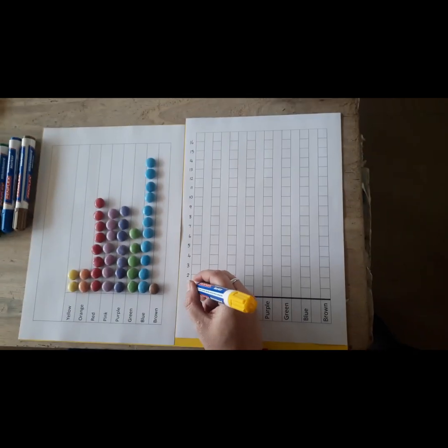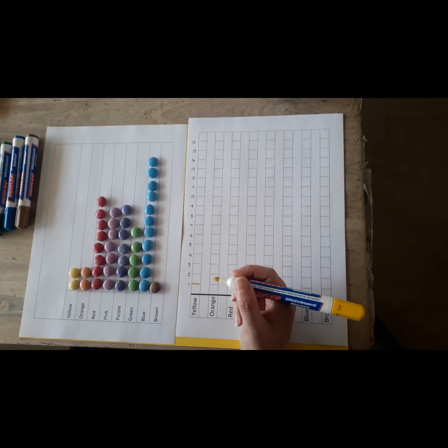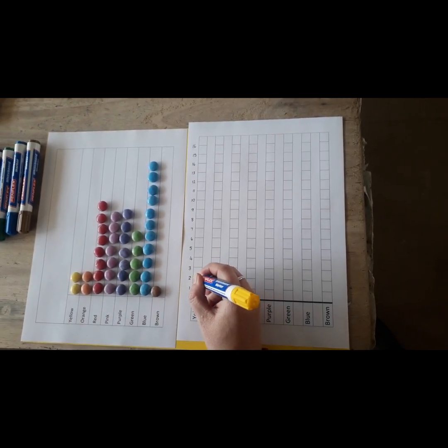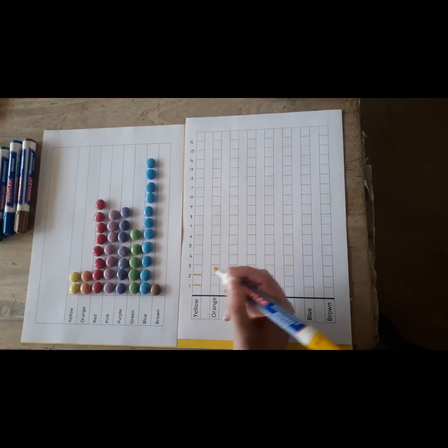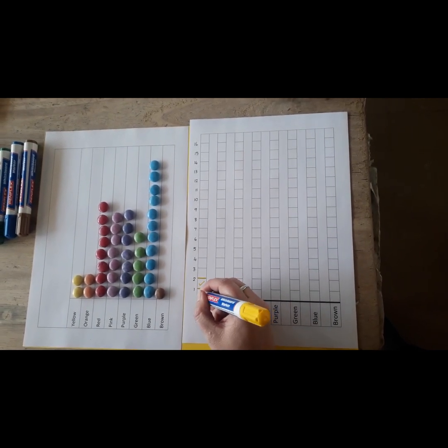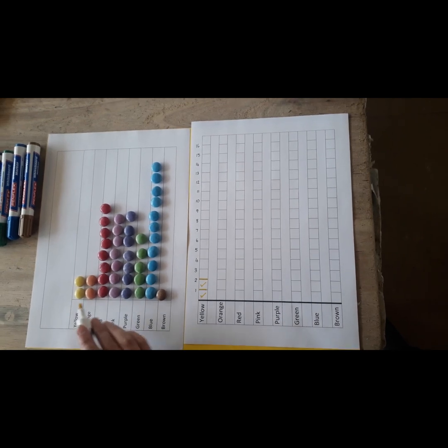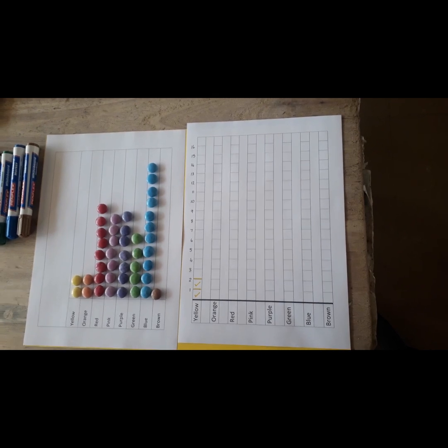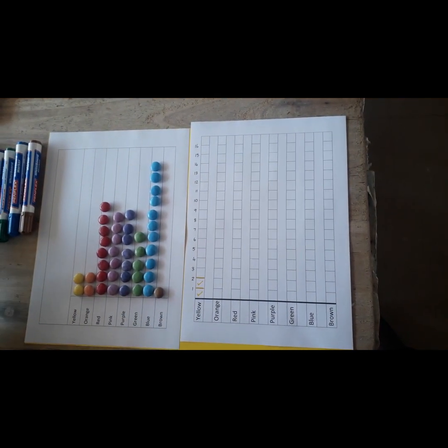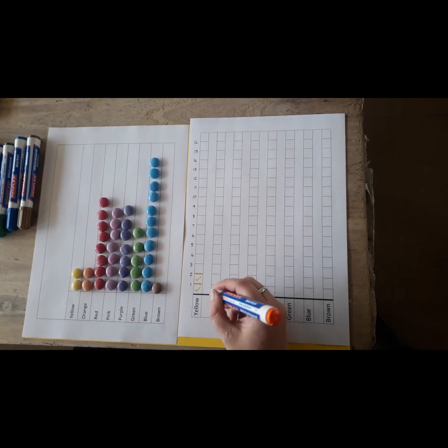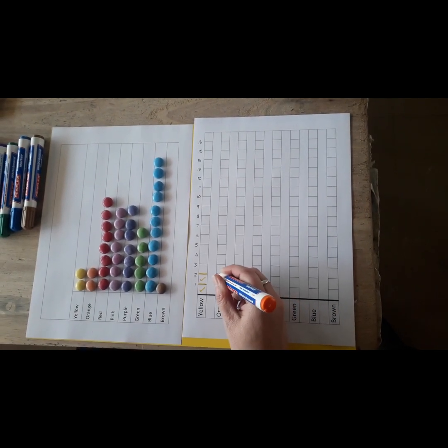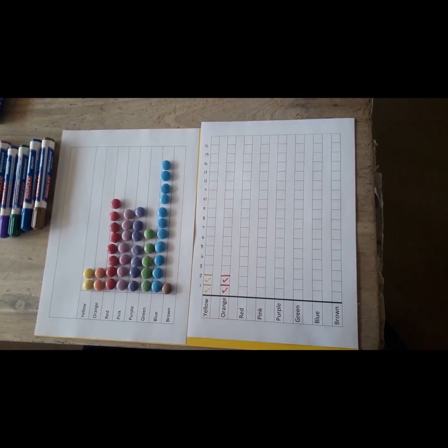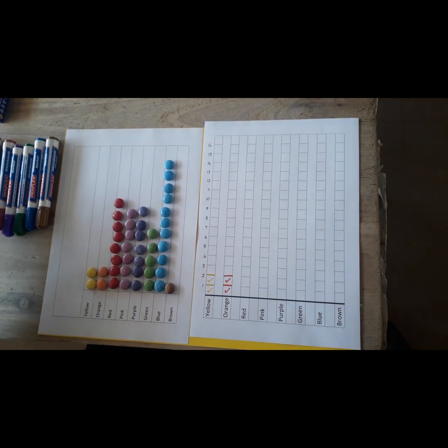So now that Miss Barnard has completed hers, I'm going to do mine. So if I count 1, 2 yellow Smarties, I need 2 lines, and if I check, it should be 2 blocks. 2 Smarties represent 2 blocks. My next color is orange. Again, you don't have to use the colors. You can just use one color. So I count 2 orange Smarties. So I need 2 blocks representing my 2 orange Smarties.